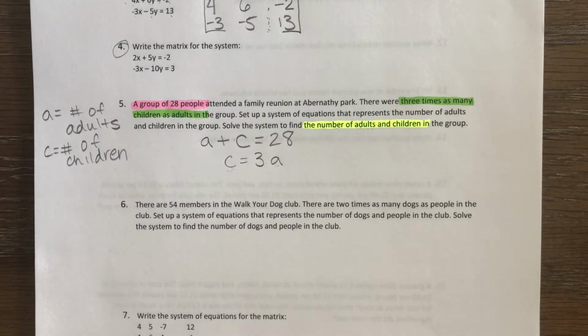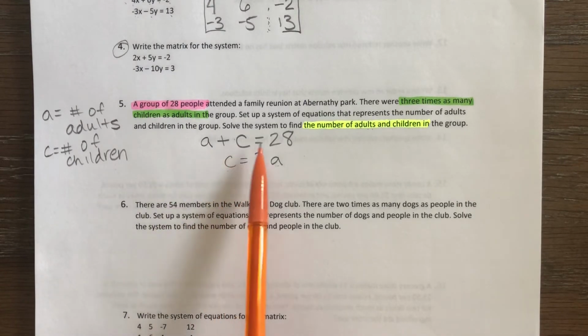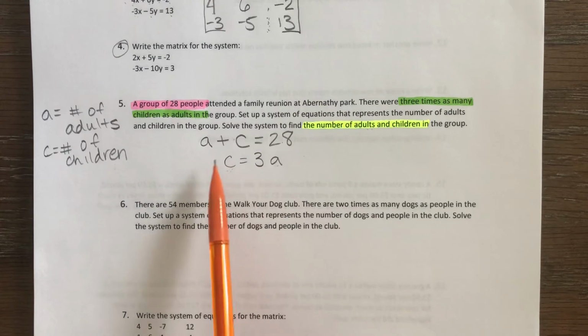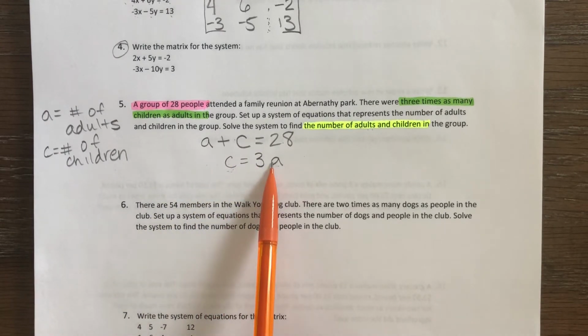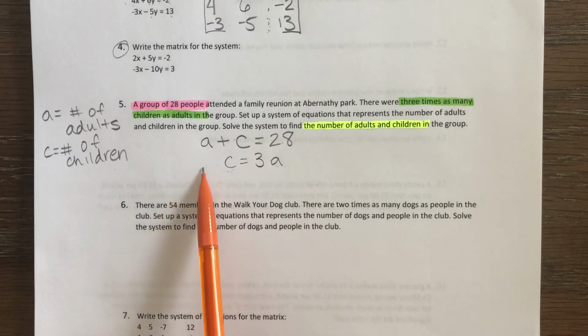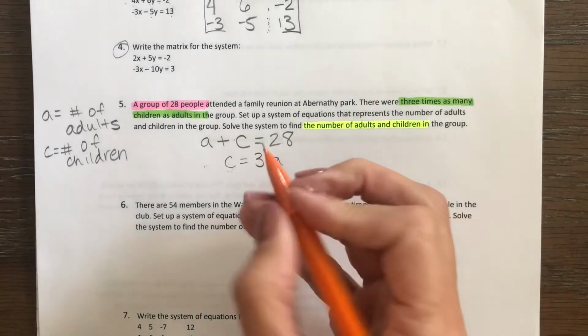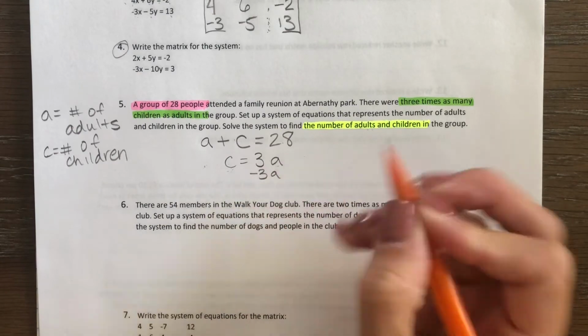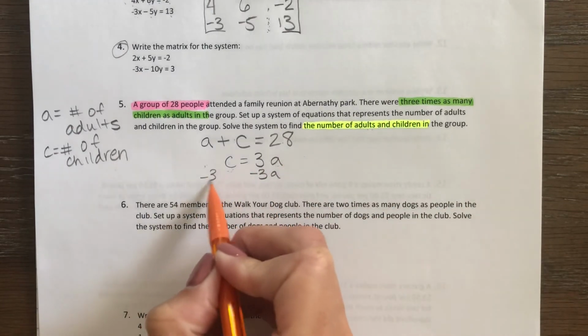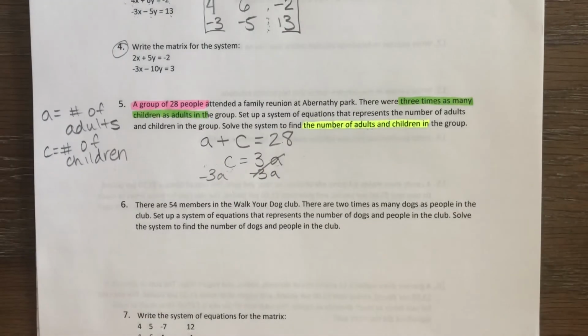When you are solving systems, you must have it in order. So I have A plus C equals a constant. That means I need A plus C equals a constant. So this 3A needs to go in front of the C in order for it to be in order. The way you get it to the other side, since it's positive, I'm going to subtract it.